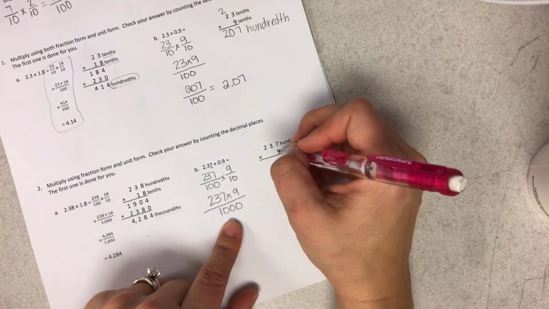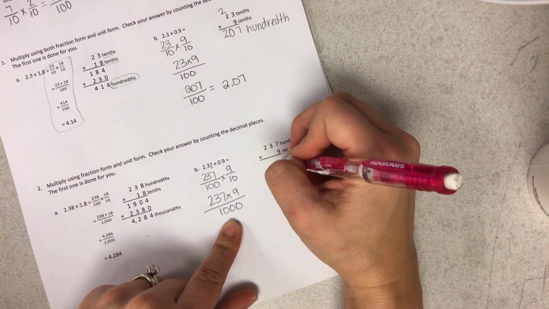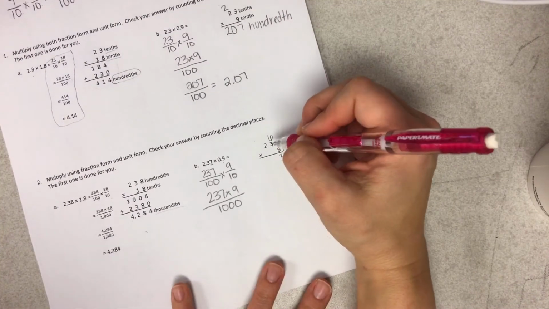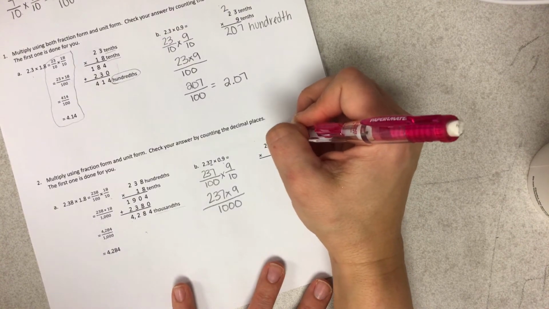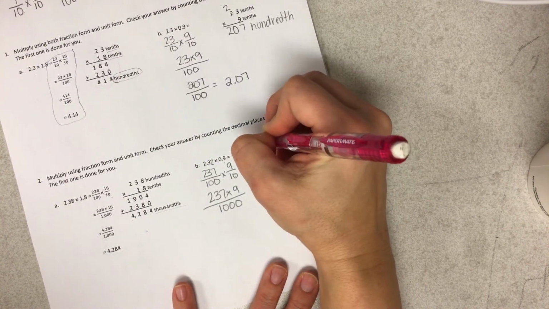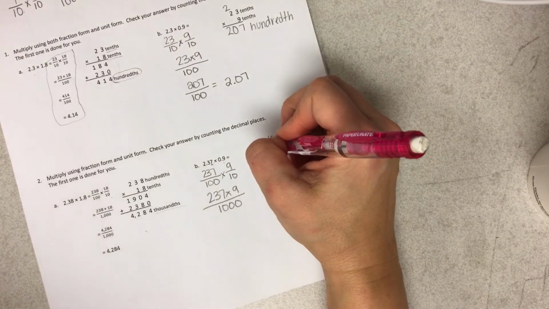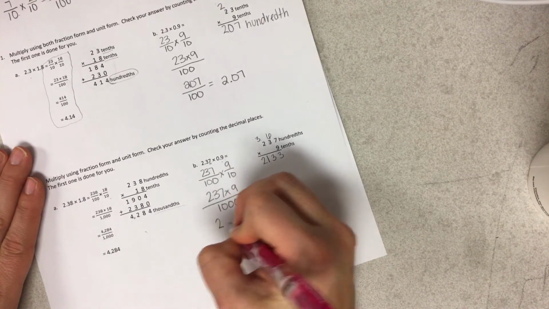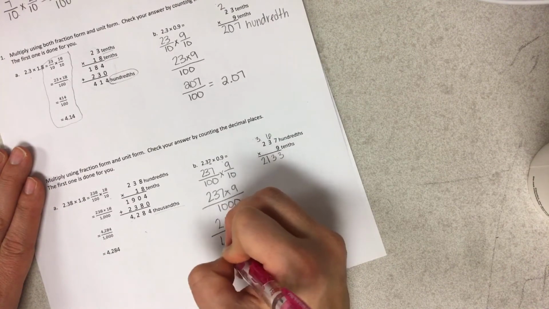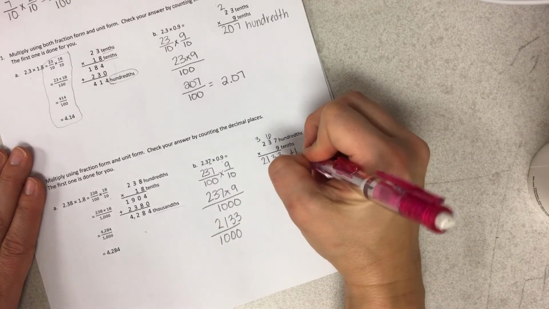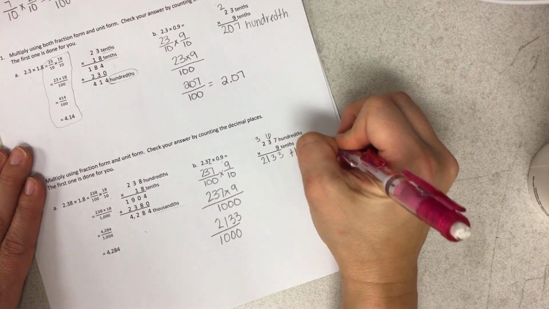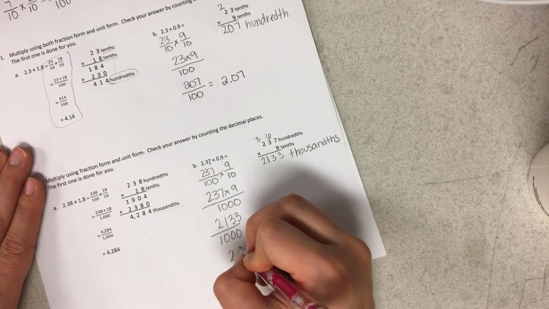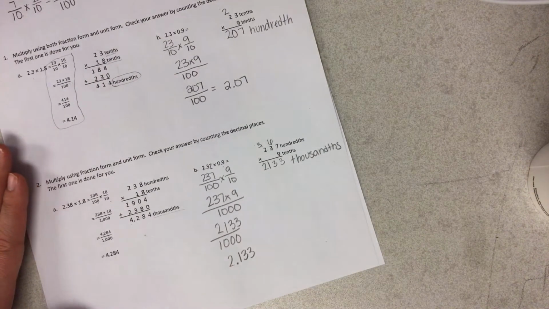So 9 times 7 is 63. Okay, 9 times 3 is 27, 33. Carry my 3. 9 times 2 is 18, 21. So I'm going to have 2,133 thousandths, and I want to put my label, thousandths. And then to write it in decimal form, it's going to be 2 and 133 thousandths.